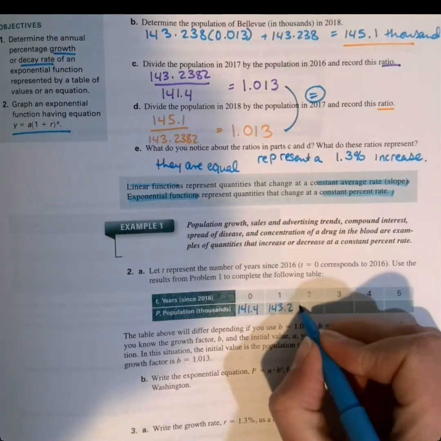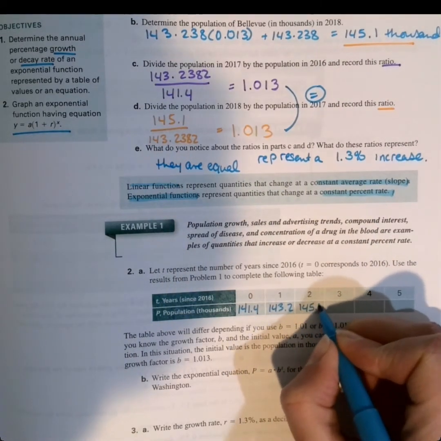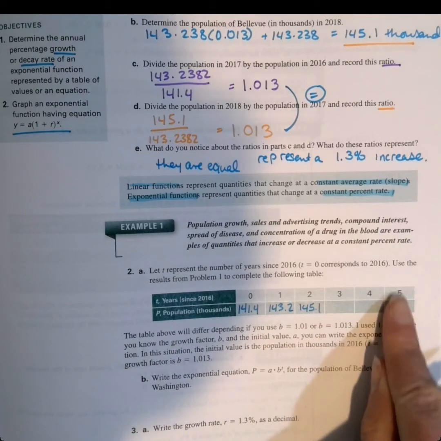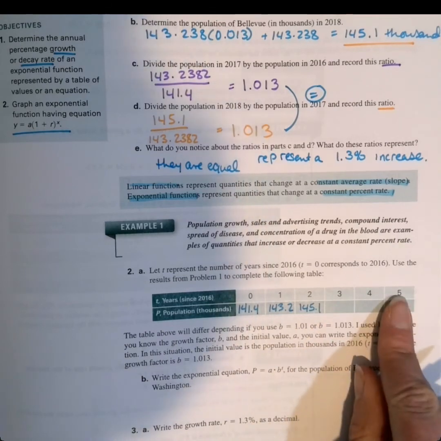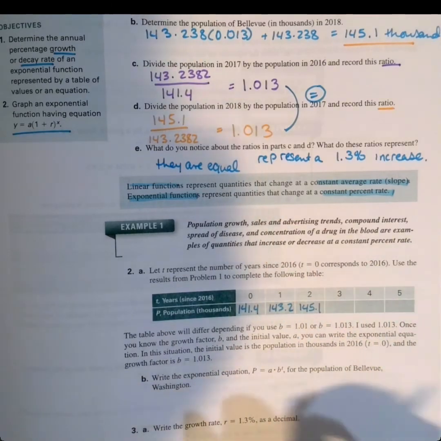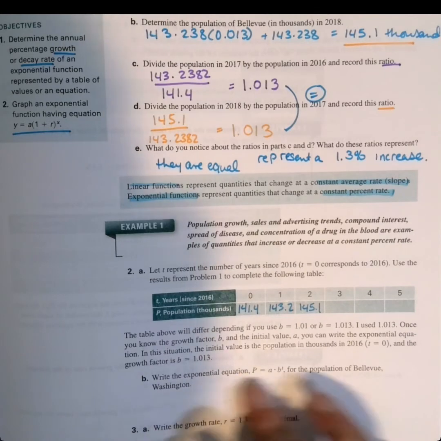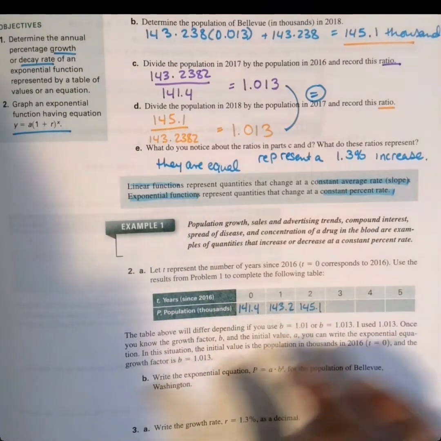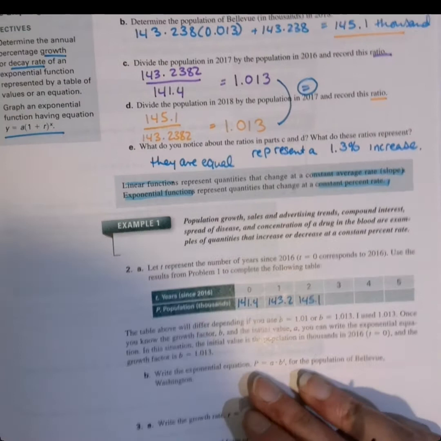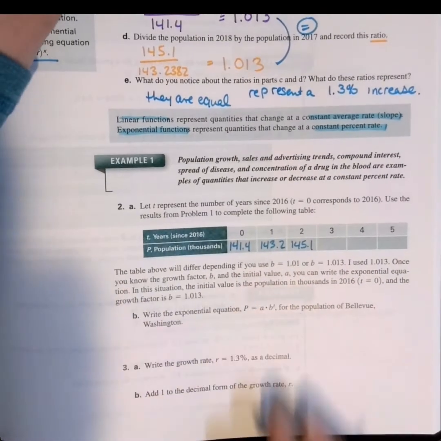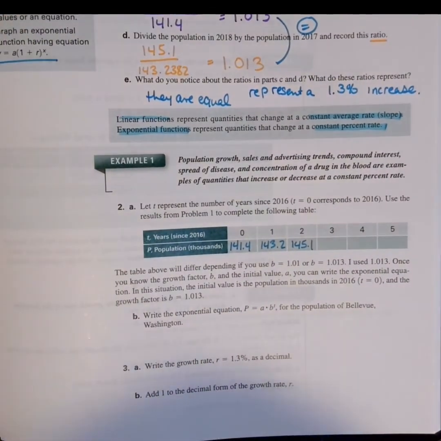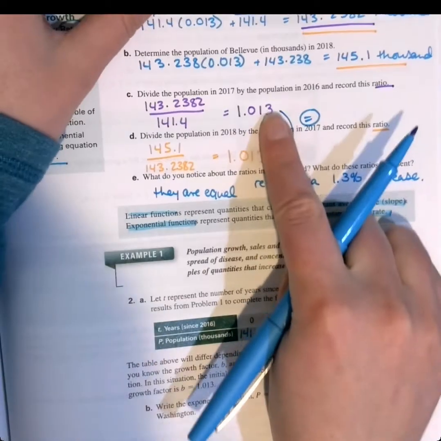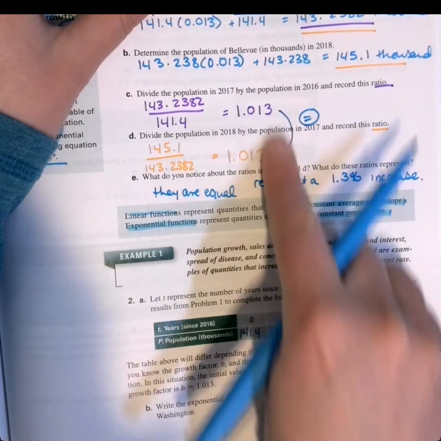Then it was 145.1 thousand. I don't know those ones yet. I'm going to make the table from the equation because I prefer to do so. And I already have enough information to do it. I've already calculated that the ratios are the same.